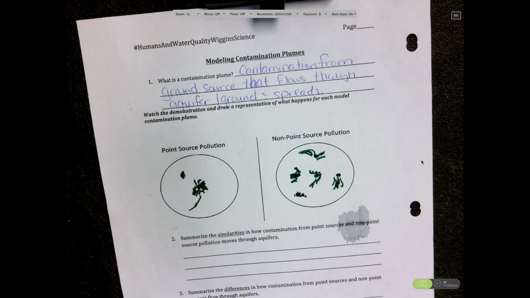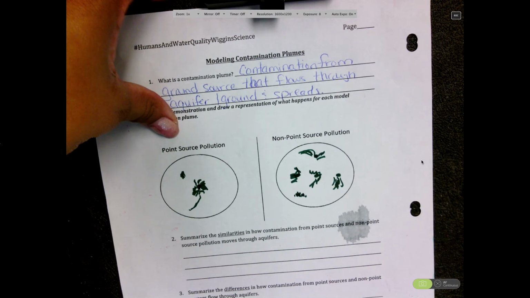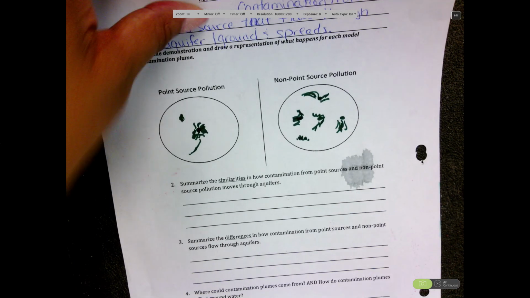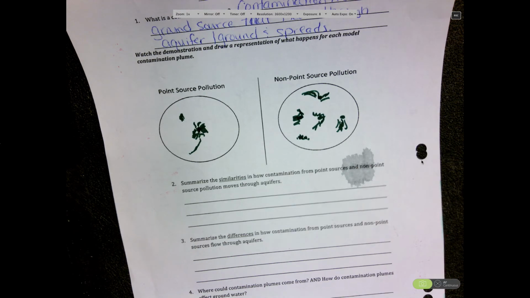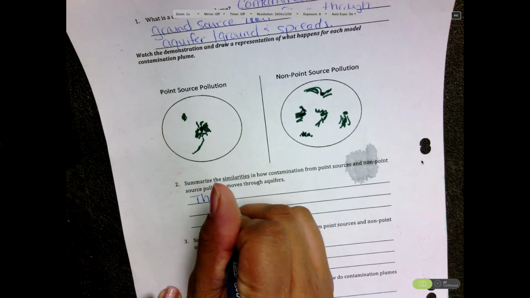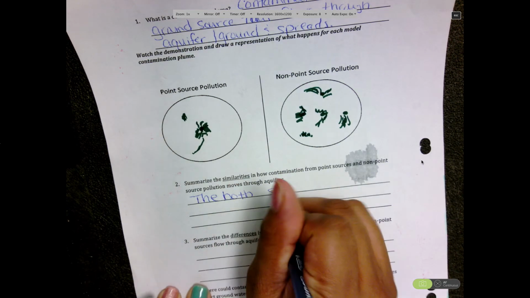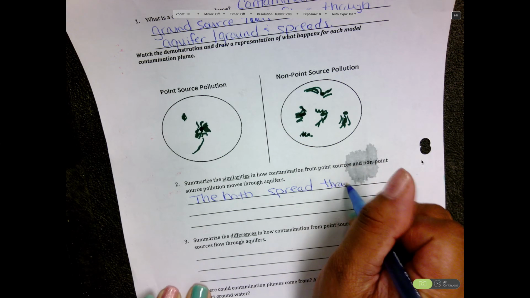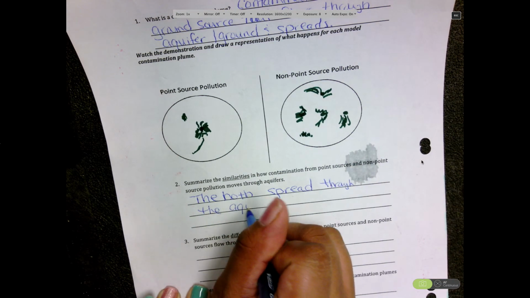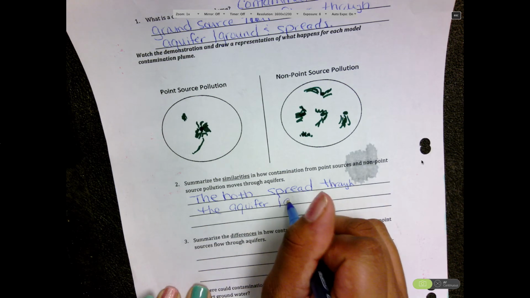All right, so let's take a look at our questions. We're going to summarize the similarities in how contamination from point source and non-point source pollution moves through an aquifer. The similarities of how it moves through an aquifer. What's similar about how both types of pollution move through an aquifer? They both spread. They definitely both spread. Both spread through what? Through the aquifer. And the aquifer is also where our what's located? Groundwater.